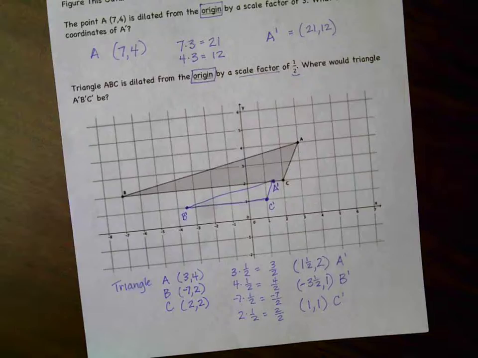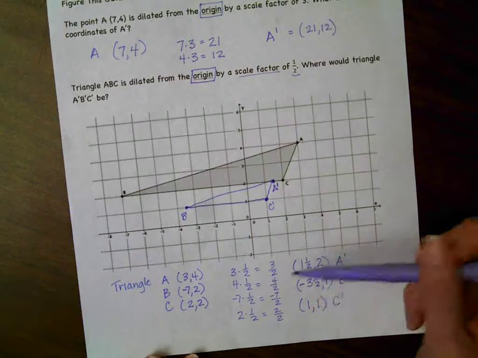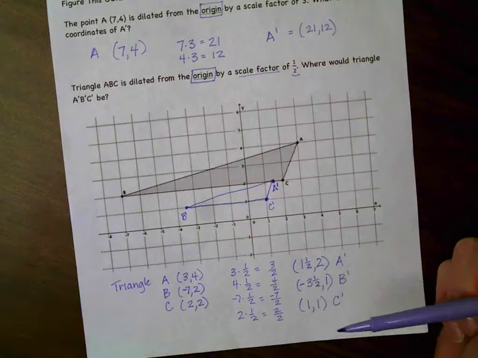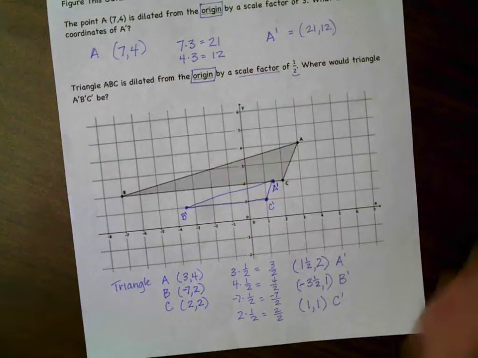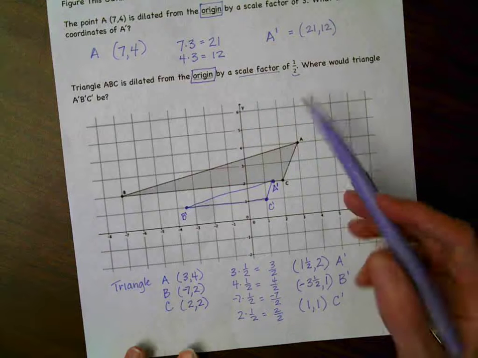Very simple, very easy. The only thing that I could see us getting bogged down with is that if you have a figure that has multiple points, then you're going to have to figure out what the new point would be by applying the scale factor for all of the points. And that's where some kids get frustrated because it takes a long time. But the skill itself is not difficult. The skill is very easy to do as long as you remember what you're doing.